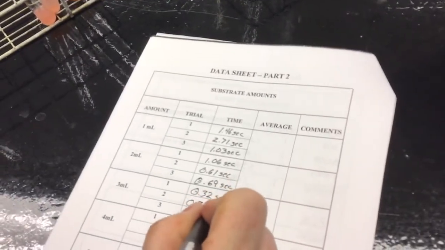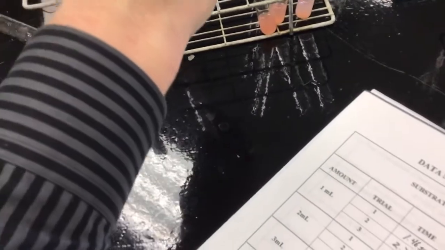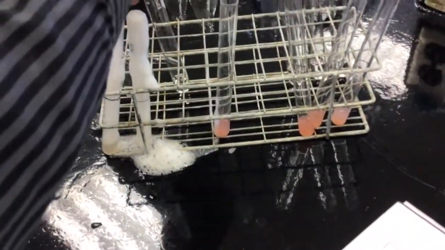This is trial 2. 0.39 seconds. Nice to be working with something that isn't at all toxic, so I don't need to worry about it bubbling over onto the tabletop. Trial 3.